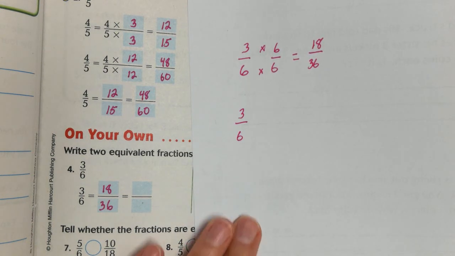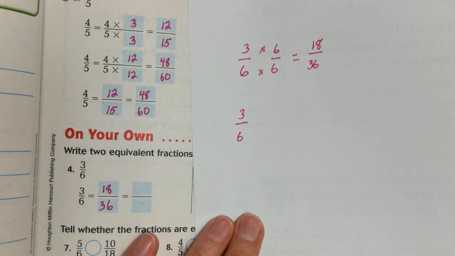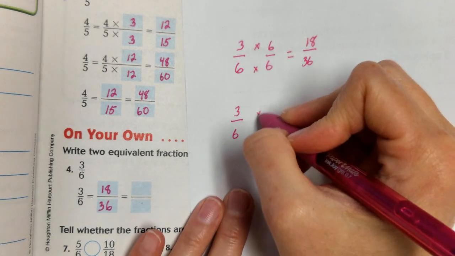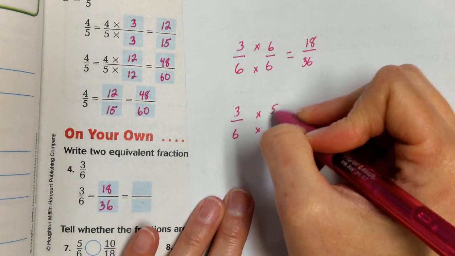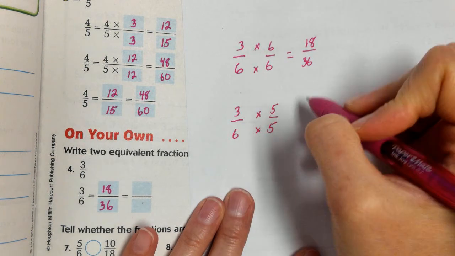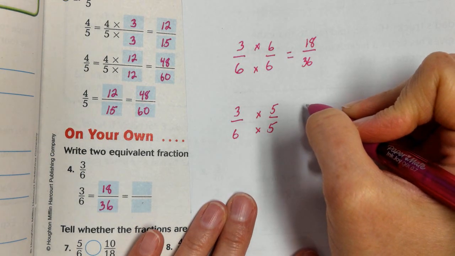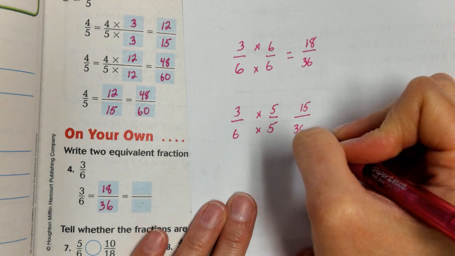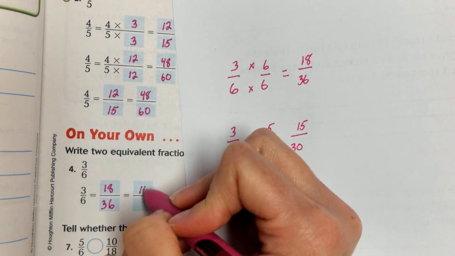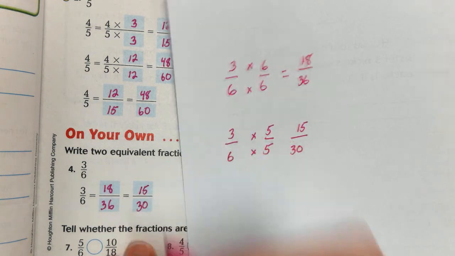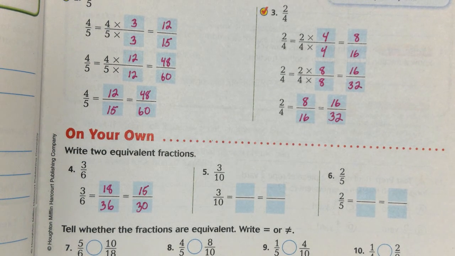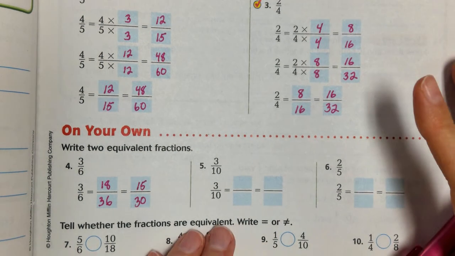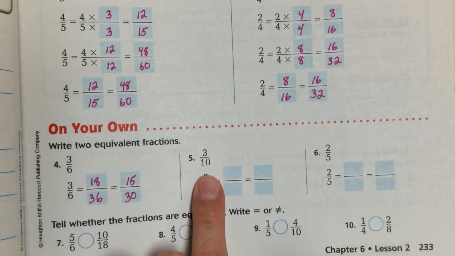So I need to choose a number. So Zytavion, choose a number. 5. So I'm going to multiply the numerator and the denominator by 5. 3 times 5 is 15. 6 times 5 is 30. So my second equivalent fraction is 15/30. We're going to go in just a minute.